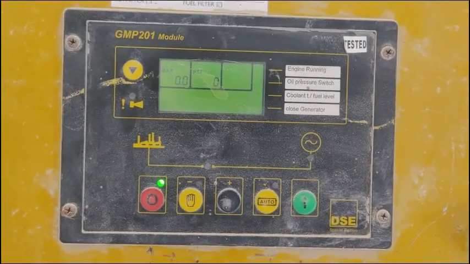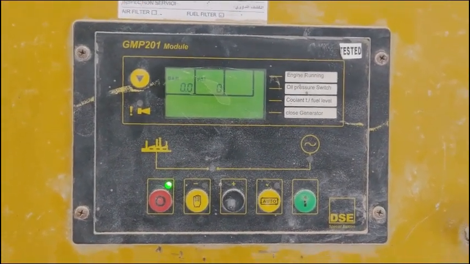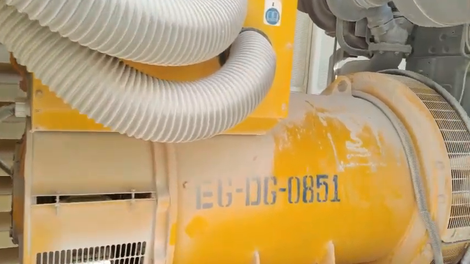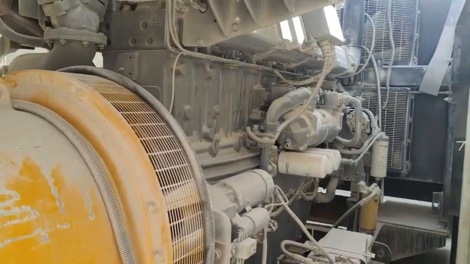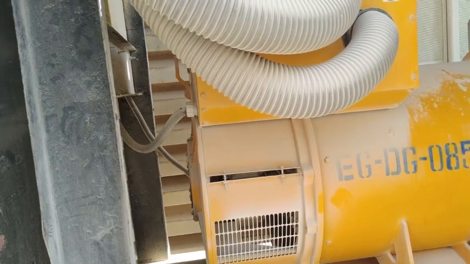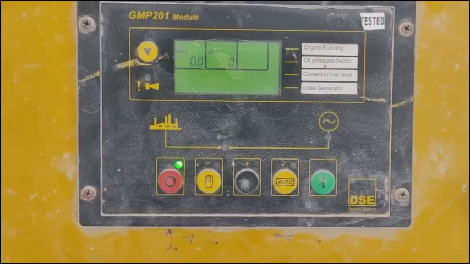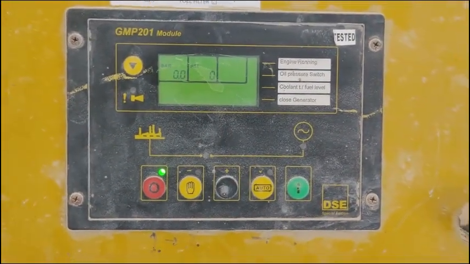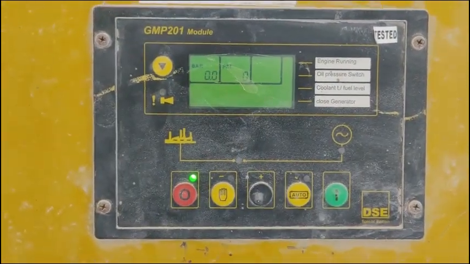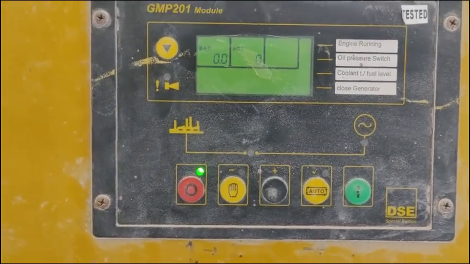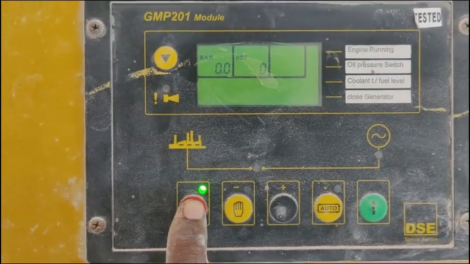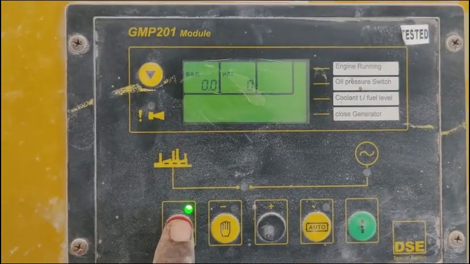First of all, if the engine or generator suddenly shuts down and you come to this generator and want to know why this genset suddenly shut down, how can you check? You can see this engine suddenly shut down, but we don't know any errors here. So how can we check the logged event or logged error code? You have to press this button a little long, up to 5 to 6 seconds.